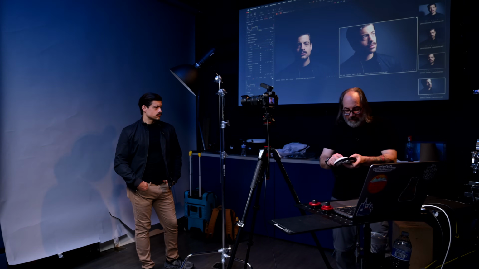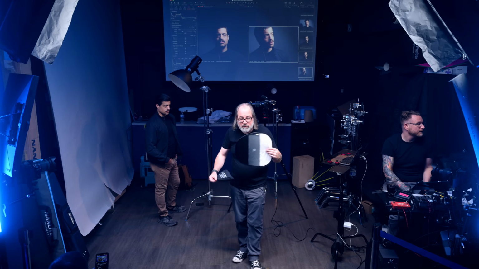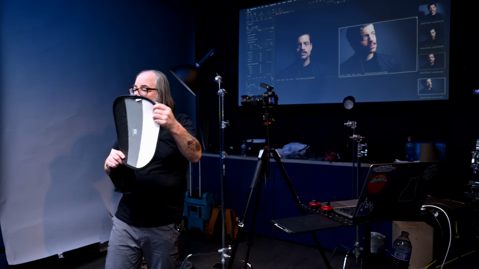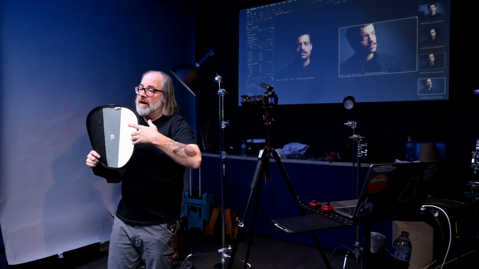It's getting old. I don't think you get these anymore. You probably can't get this one because they're hard to get, but basically you get one of these cards that's designed for white balance, and you photograph it and then you set a white balance off of it. So we could do that.